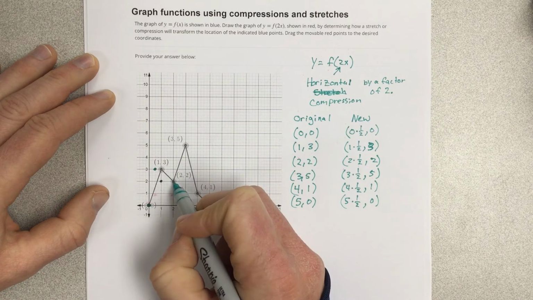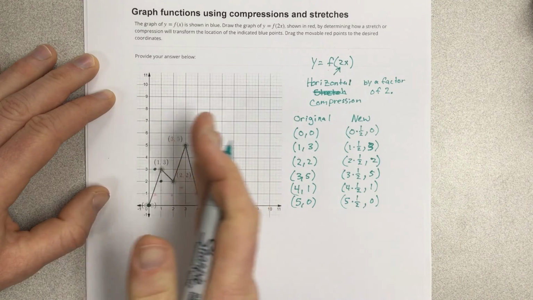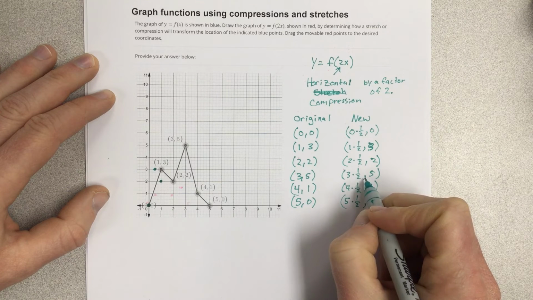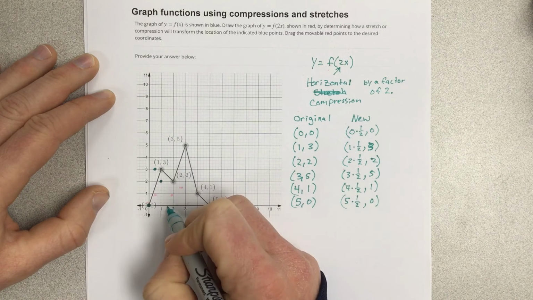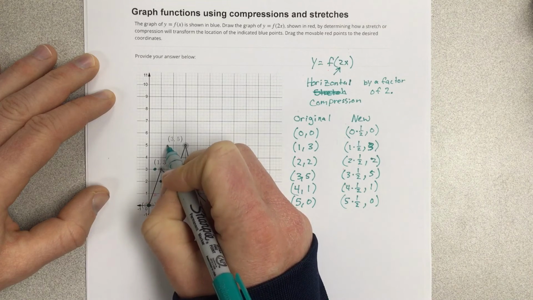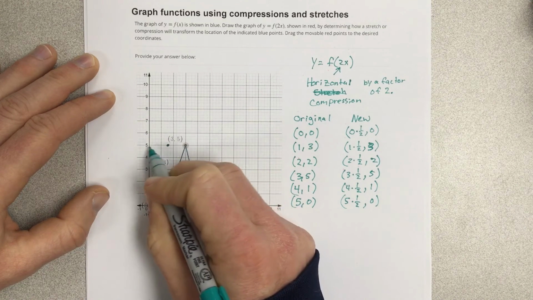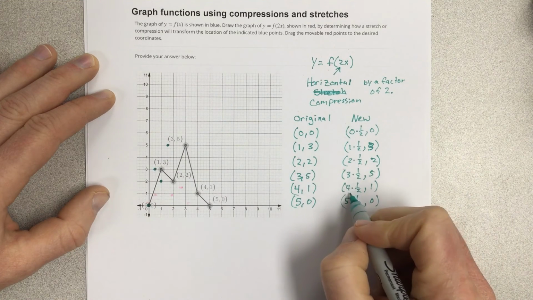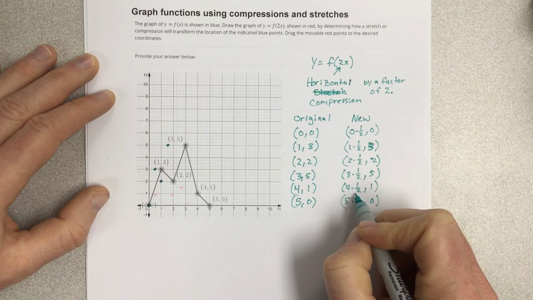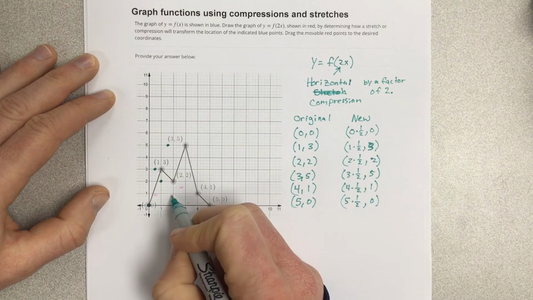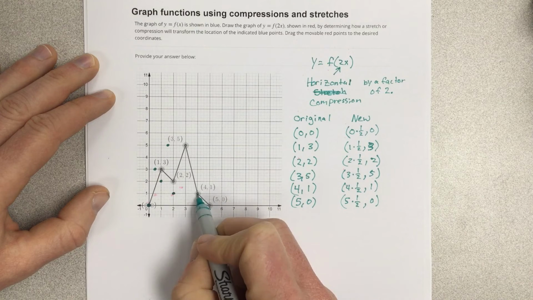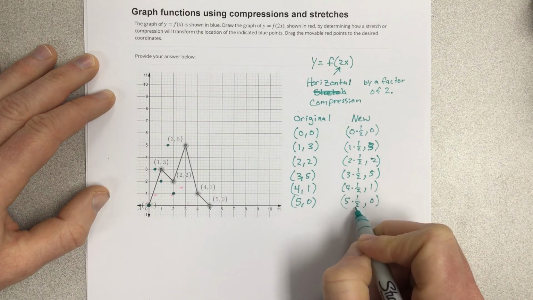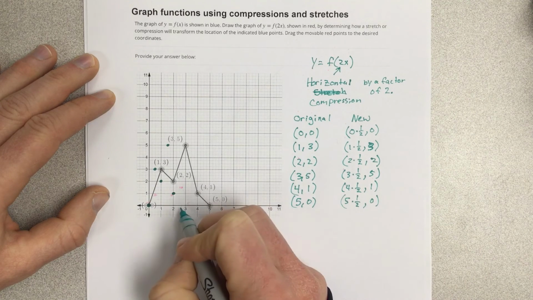And you can see we're cutting this coordinate in half. We're compressing it horizontally. And then this is 3 times 1/2. So that's 1.5, comma 5. We go to 1.5. We go up to 5. And again, we're cutting this point in half, so we're shrinking it down closer to the y-axis. And then we got 4 times 1/2, which is 2, comma 1. Again, look at that coordinate, we basically cut it in half. And then 5 times a half is 2.5, comma 0.